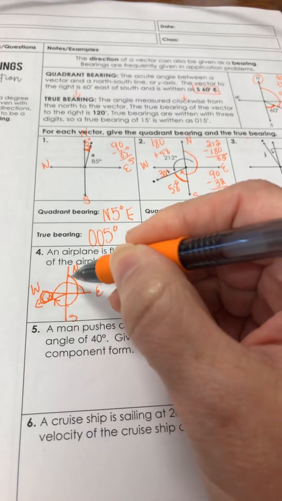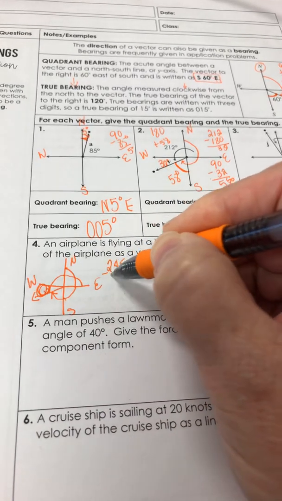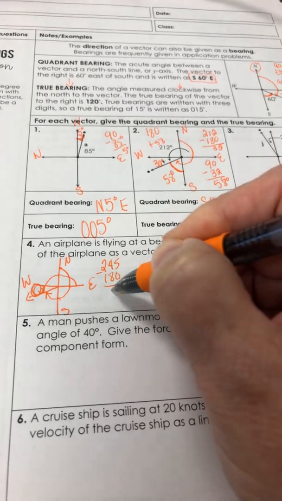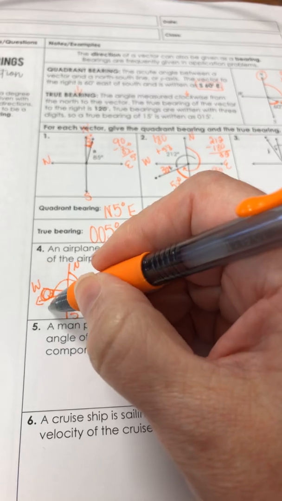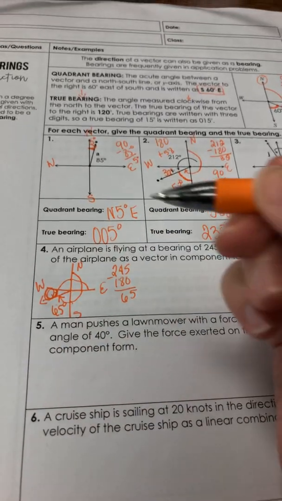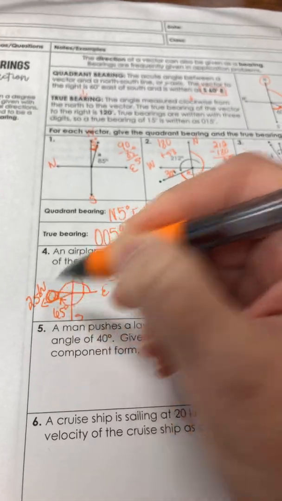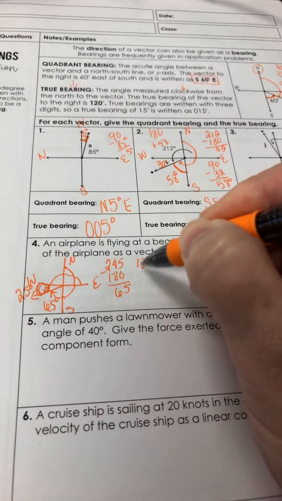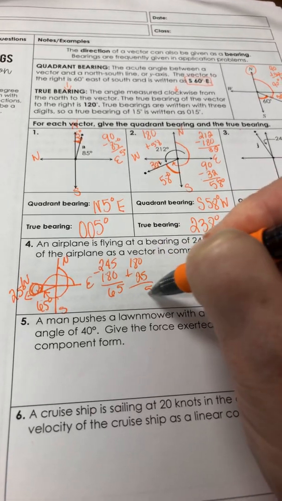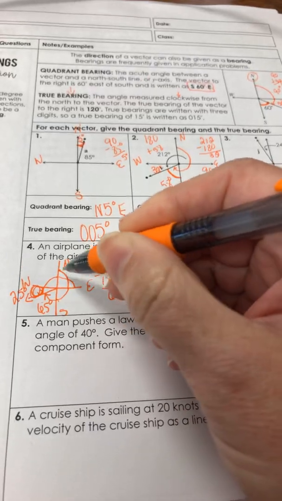Since this one's 245, that's 180. I'm going to do 245 minus 180, which will give me 65 degrees. That's going to be my acute angle right here. So that's going to leave 25 degrees for this angle. So take the 180 and add the 25 degrees, and we're going to get 205 degrees from the positive x-axis to our vector.